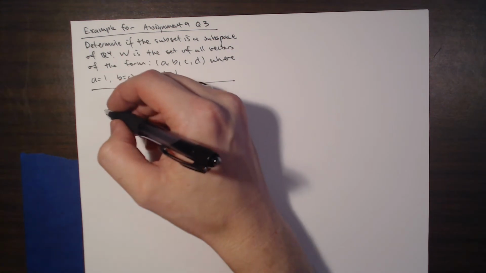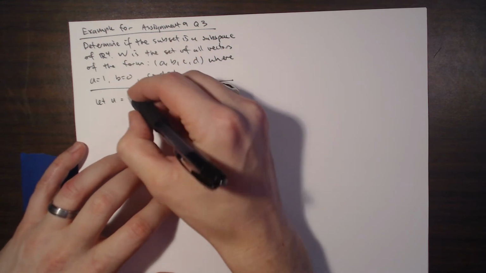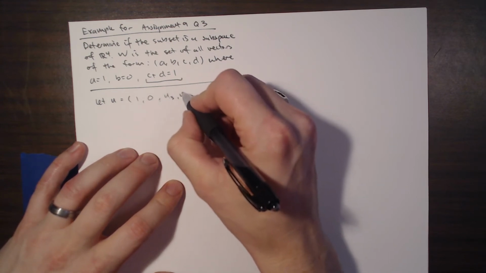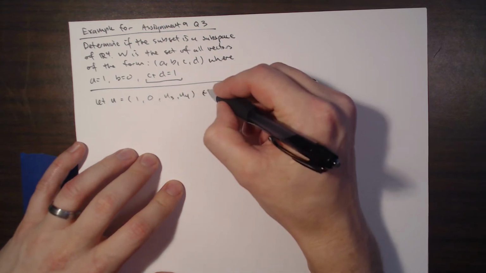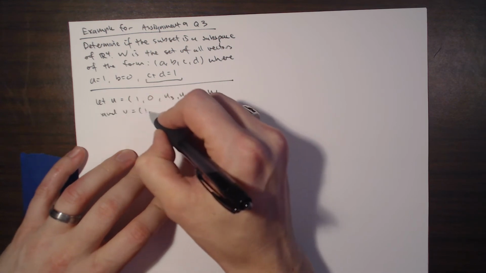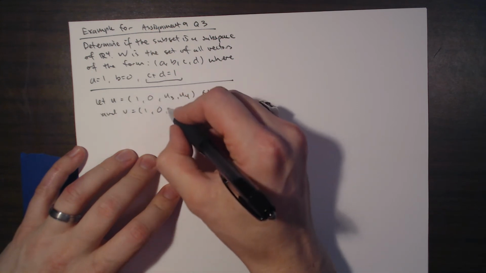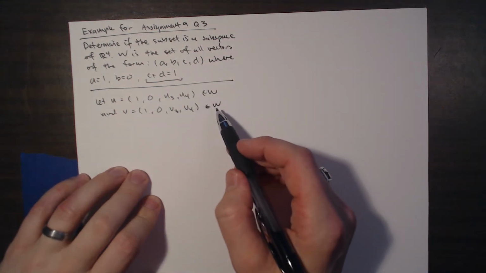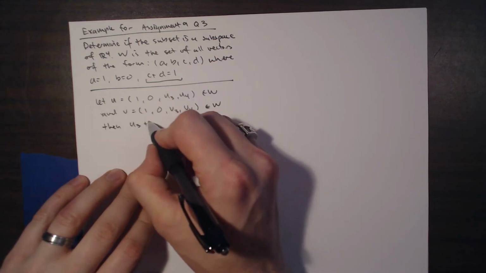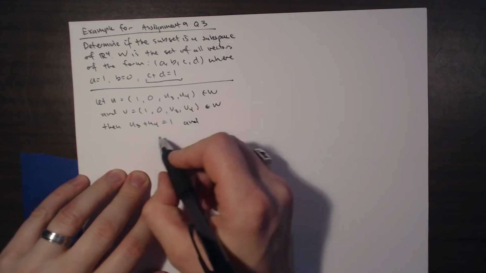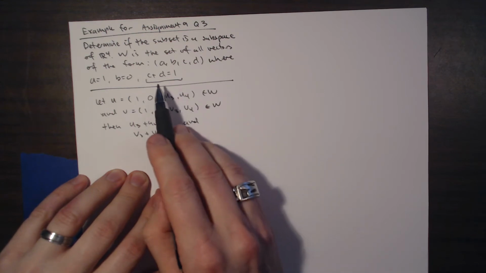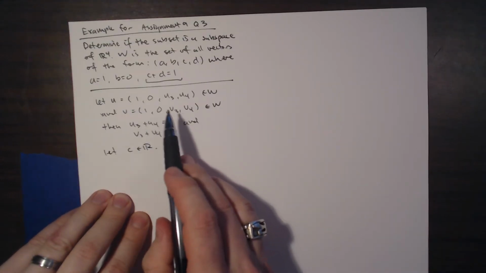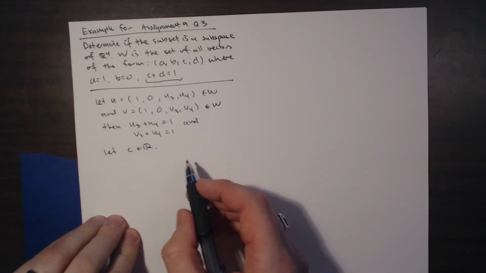So let's actually take a look at both cases here. Let's let U be equal to, we know it has a first entry of 1 and a second entry of 0, and then we're going to say U3 and U4. Then we're going to let this be in W, and we're going to let V be equal to 1, 0, again because we know the first entry is 1, second entry is 0, V3, V4, and we're going to let this also be in the subset W. Now, being in the subset W tells us that U3 plus U4 is equal to 1, and V3 plus V4 is equal to 1. That's by this condition here. We should also let C be a real number. Okay, we'll use these for vector addition, and we'll use one of these and that for scalar multiplication.